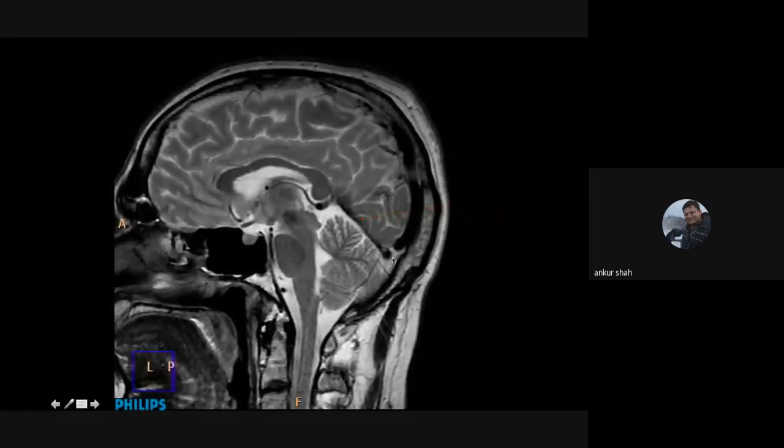This is the superior sagittal sinus. This is the pons. This is the midbrain. And this part is the cerebellum. This is the medulla oblongata. And here is the cervical spinal cord. So this is the cervicomedullary junction. Again, the pituitary gland, you can see it in the pituitary fossa, which is surrounded by the sphenoid sinus. You can see the gland very nicely.